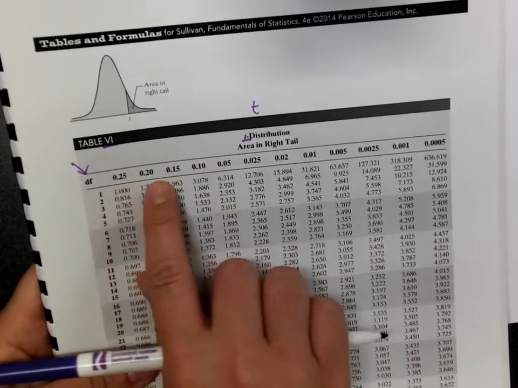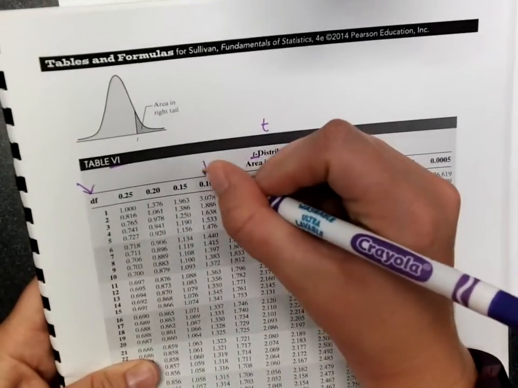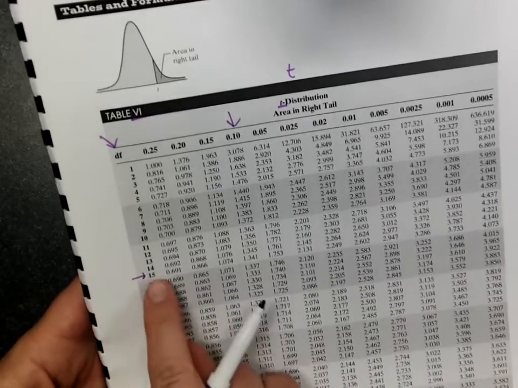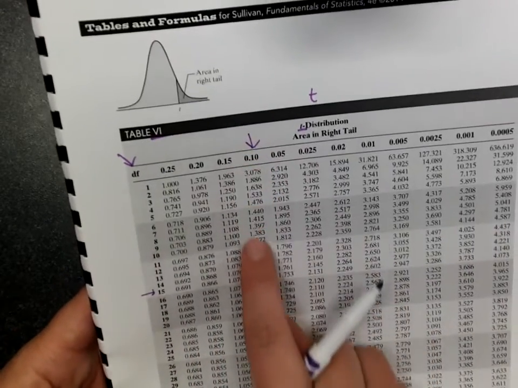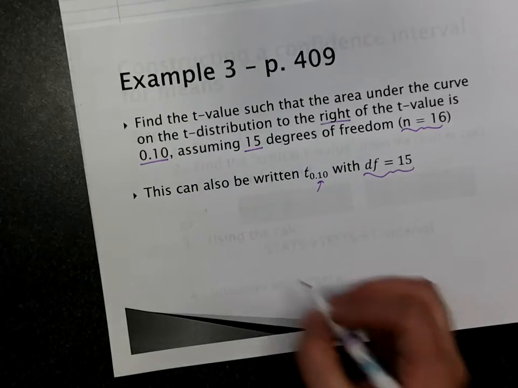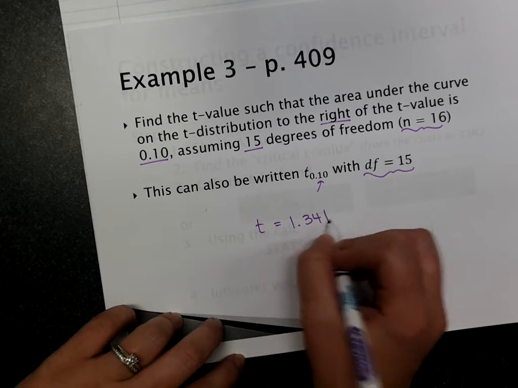So here are the different areas. We want 0.10, so here's 0.10. And then we want 15 degrees of freedom. So there it is on the side. So there's 15, and we go down, and it's 1.341. So the t-score that we're looking for is 1.341.